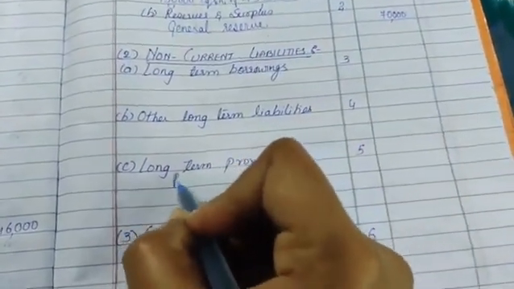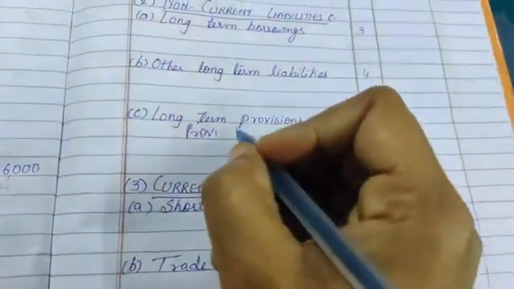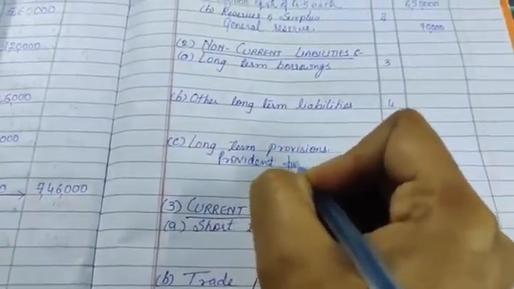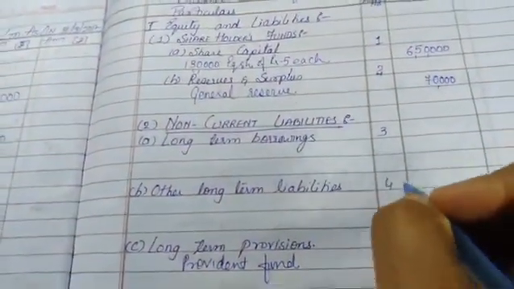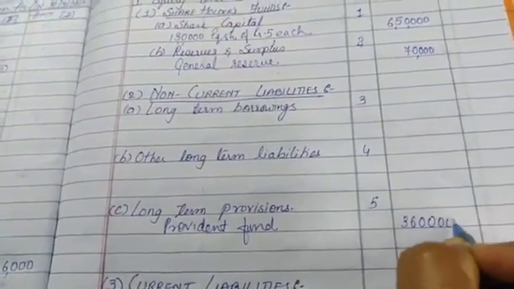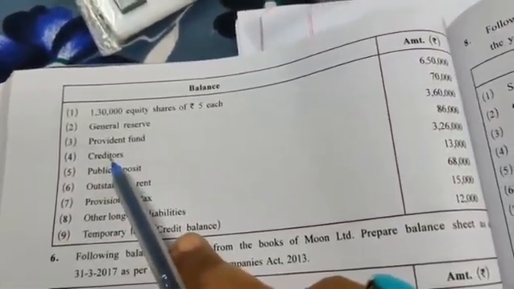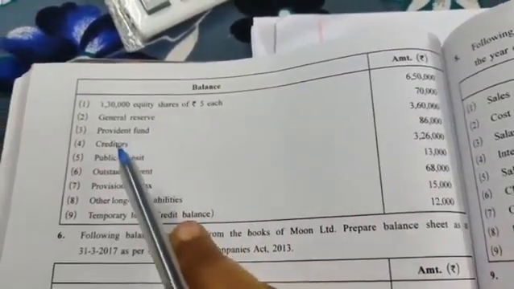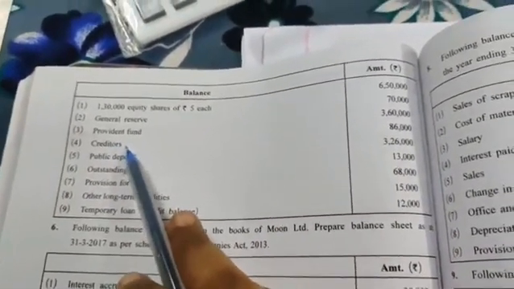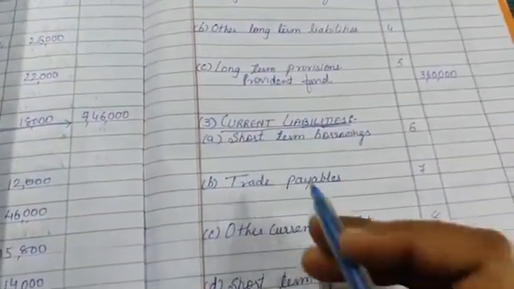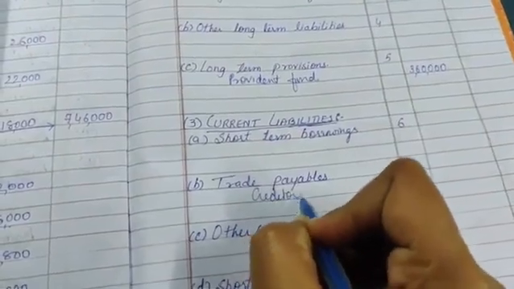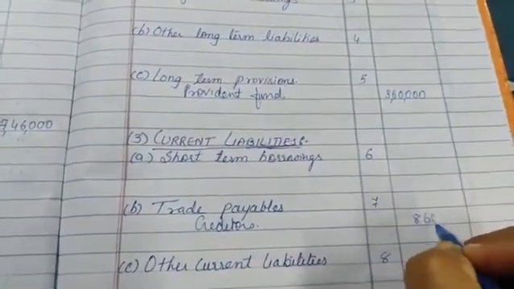So here we will write down provident fund, the amount of provident fund is 3,60,000. So here we will write down 3,60,000. Now next, see what is the amount. Creditors item is there, the amount is 86,000. See, creditors is known as trade payables. You are paying the amount for trading, that is purchasing. So creditors amount is 86,000. Trade payables you are getting in current liabilities. So here you will write down creditors, the amount is 86,000 in the first column.